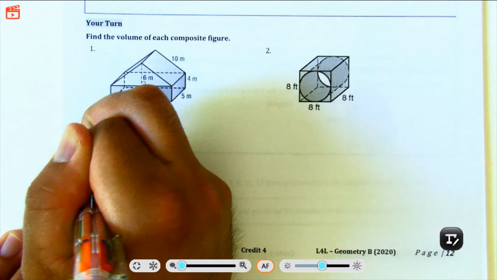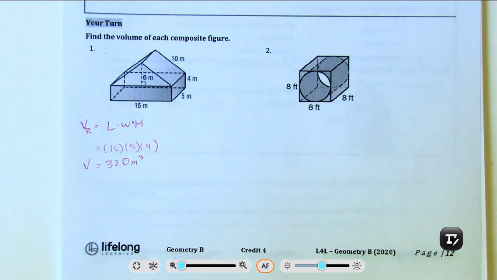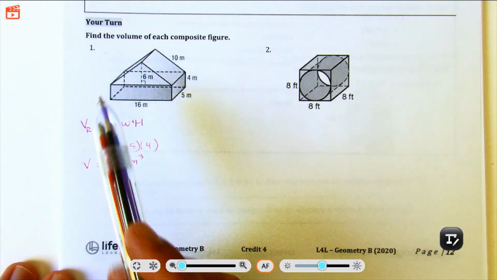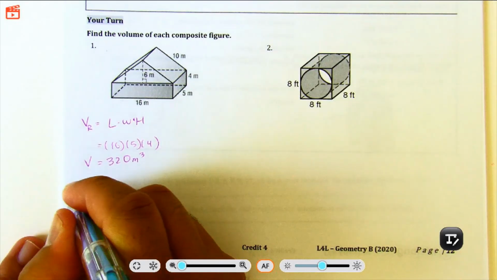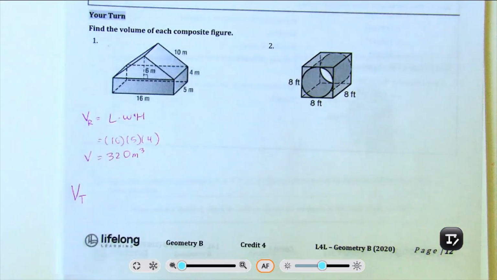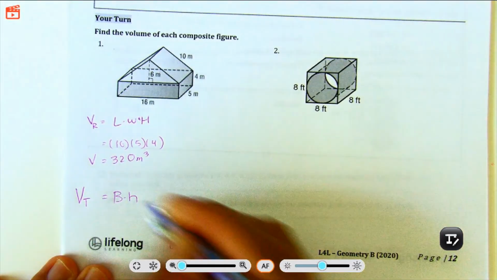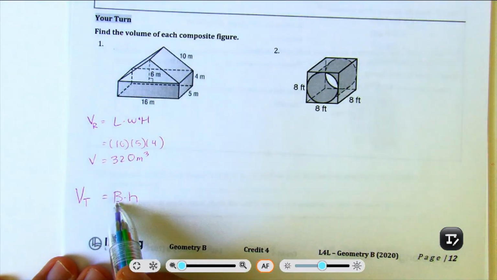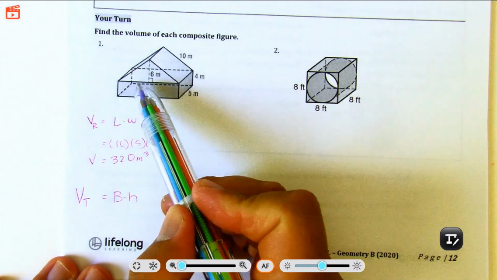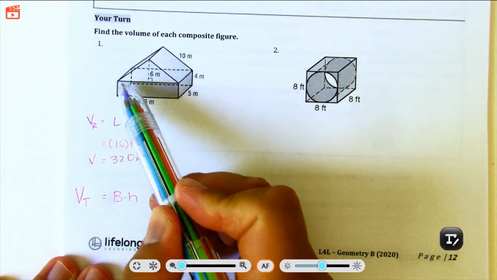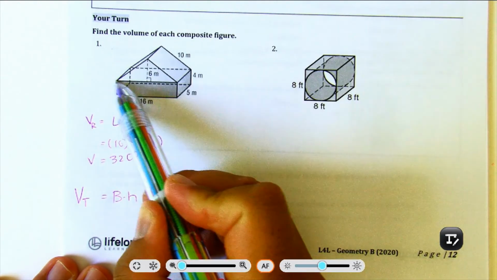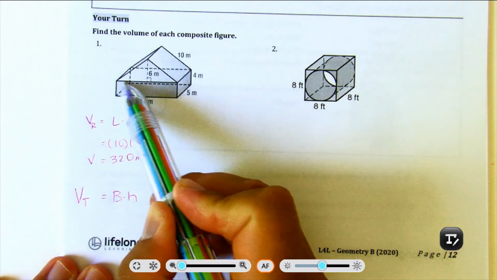So next, let's find the volume of the triangular prism. So I'm going to put VT for triangular. Now remember, the formula for a triangular prism is the base times the height. Now the base is the area of the triangle times the height of the object. And if we look at this diagram here, the base of the triangle is 16 because this is 16, and the height is 6.